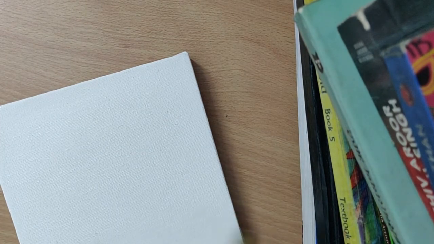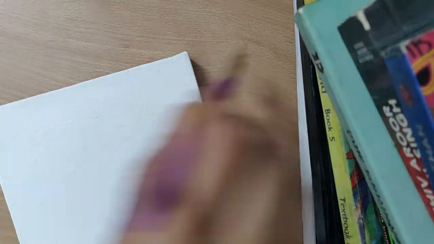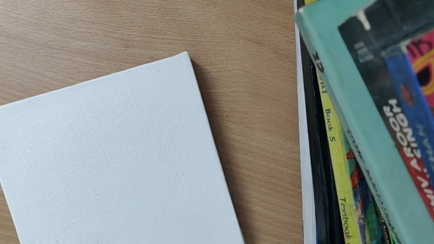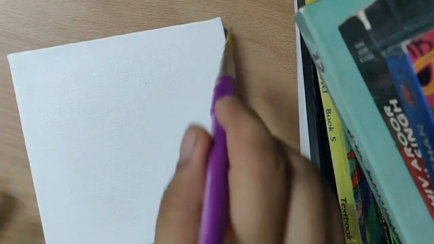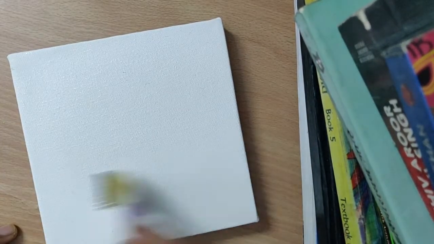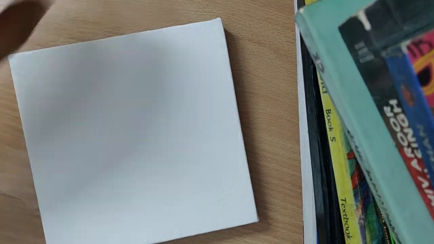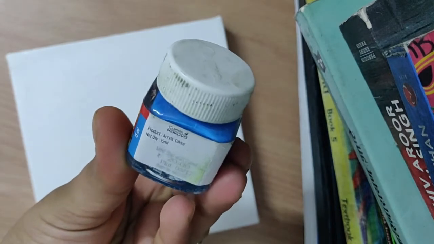So you can see with the help of the brush I am doing it. Enjoy your art, whatever you paint. These are the colors that we are going to use. It is the ultra blue.